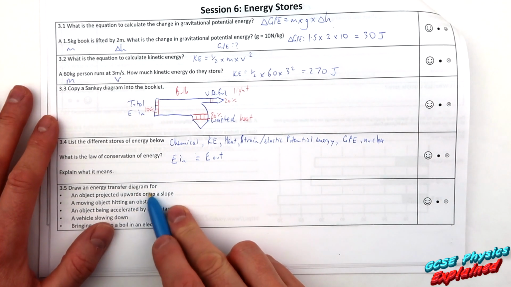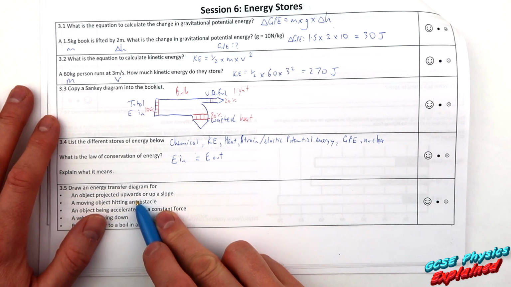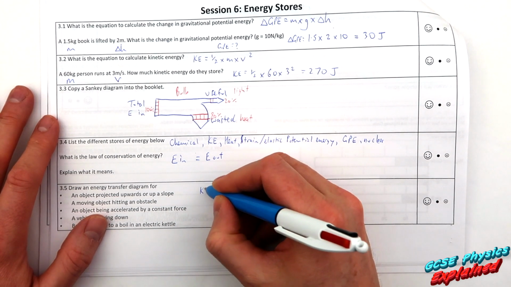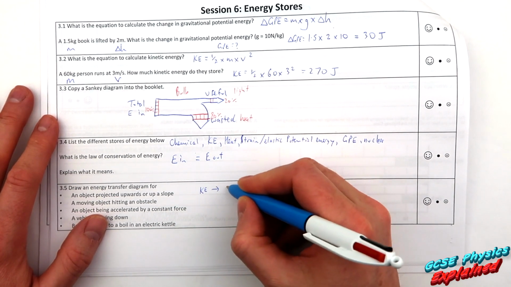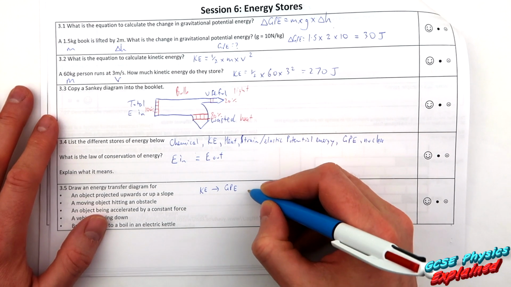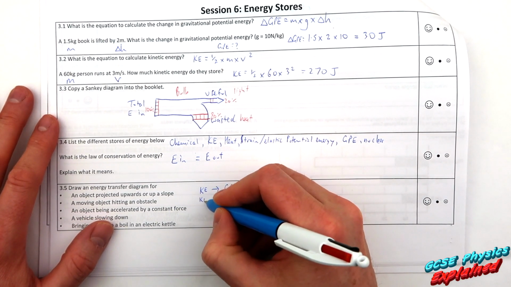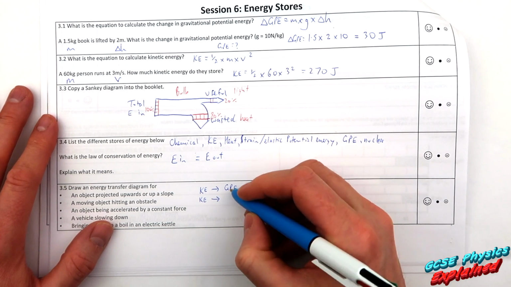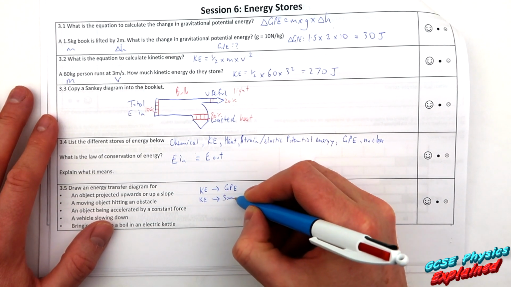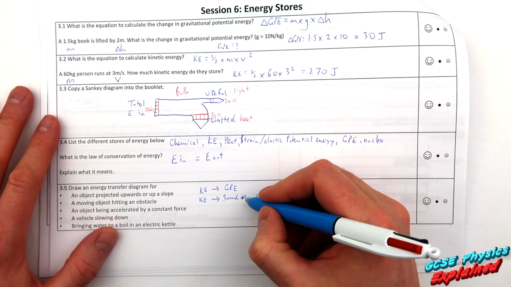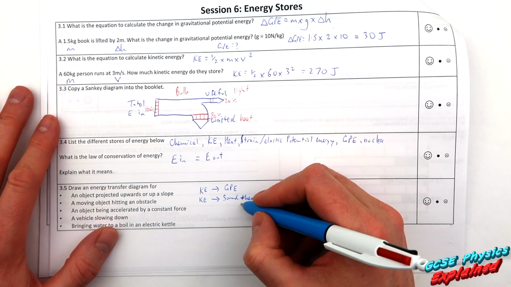Draw an energy transfer diagram for an object projected upwards or up a slope. So it'll be going fast at first, so kinetic energy will be getting turned into gravitational potential energy as it goes higher. Moving object hitting an obstacle. So kinetic energy at first because it's moving. Hitting an obstacle, you're going to get sound and heat.